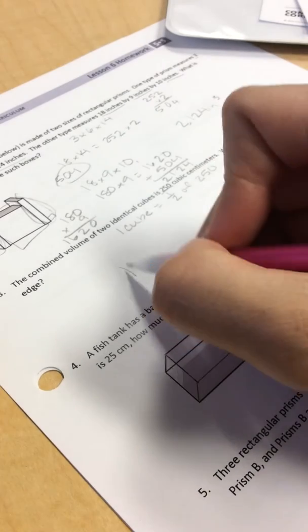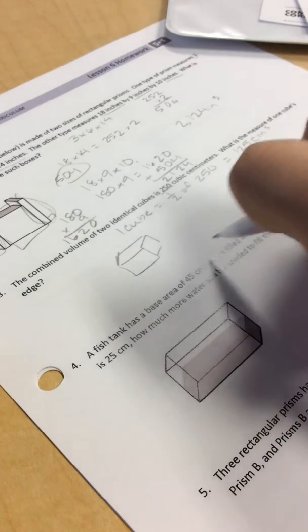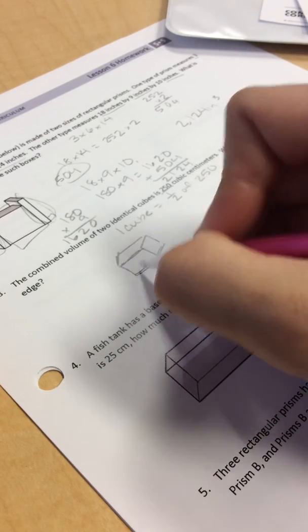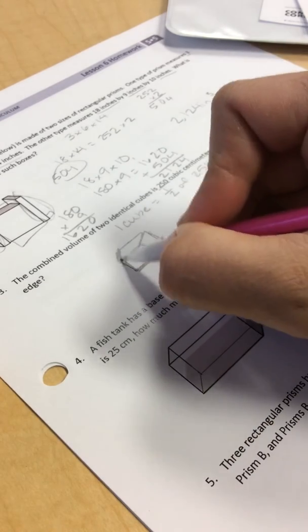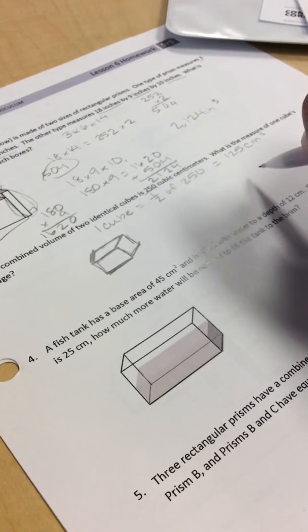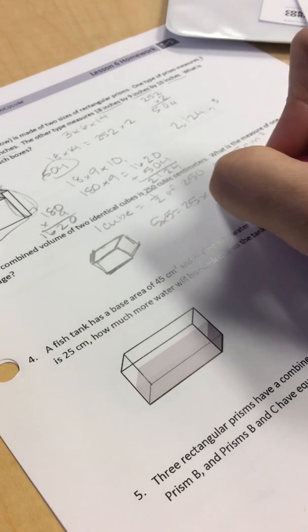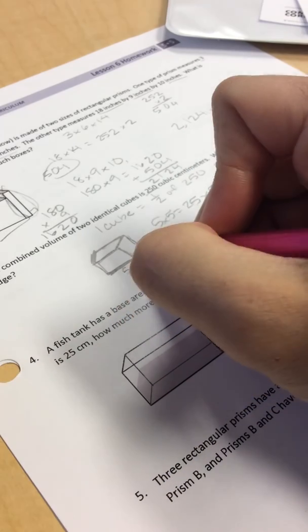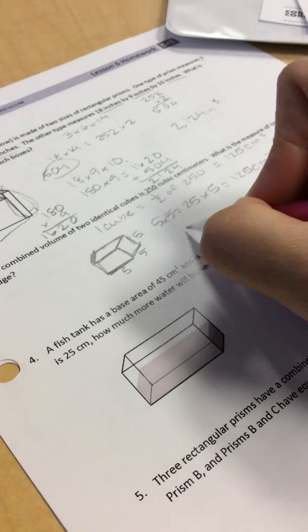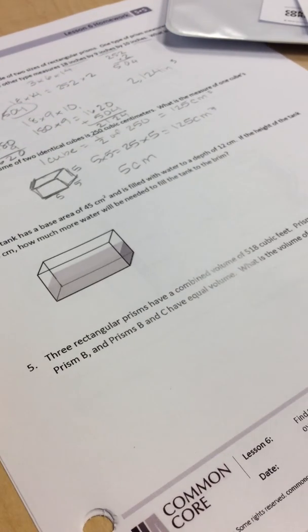Now, if we know that a cube has the height, the width, and the length all the same, we need to ask ourselves, what can we multiply by itself 3 times to get 125? Well, I know that 5 times 5 equals 25, and 25 times 5 again would give me 125 centimeters cubed. So I know that each edge would be 5 centimeters. And then the other two are very much similar to the ones above, just using your knowledge of volume.